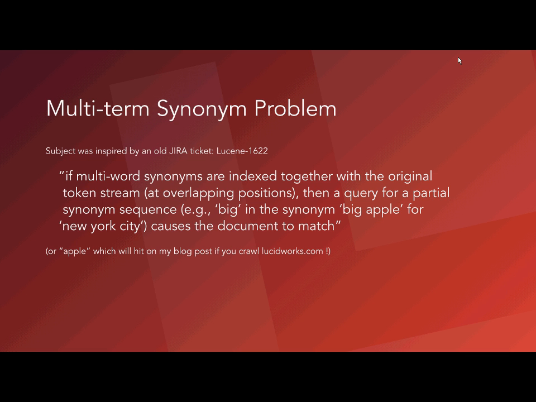I'm a New Yorker by birth, so this example resonated with me. Also, the term Apple is used in this example, and it's also in a blog post that I published about this. One time, Grant Ingersoll, our CTO, was doing a meetup, and he indexed our website and searched for Apple computer, just typed in Apple, and my blog post came up. One of the worst examples of a mishit. That's a wrong hit. My blog post has nothing to do with Apple computer or apples of any kind. It just uses the synonym Big Apple for New York City.